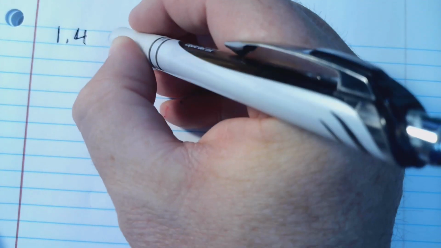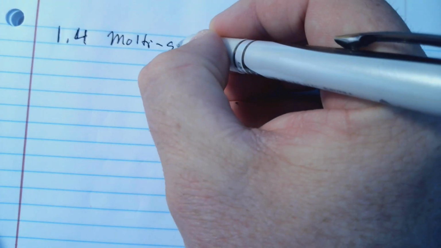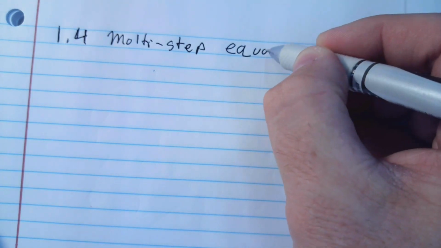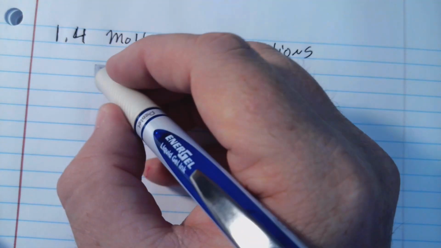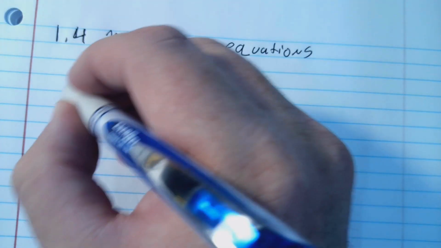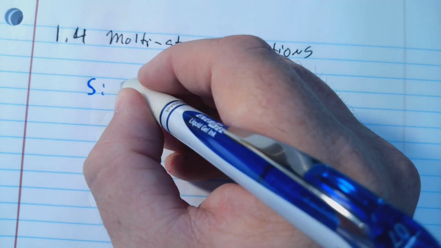This is 1.4, multi-step equations. I am going to remind you that with multi-step equations, our first step technically is simplify.